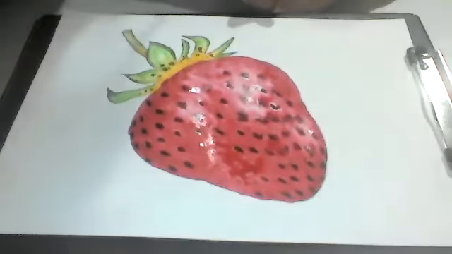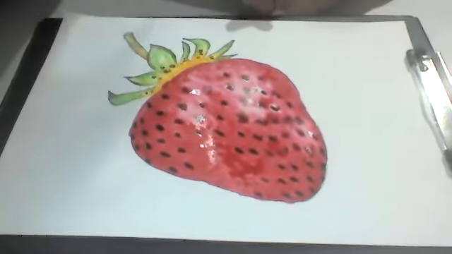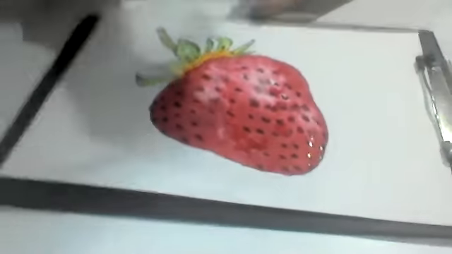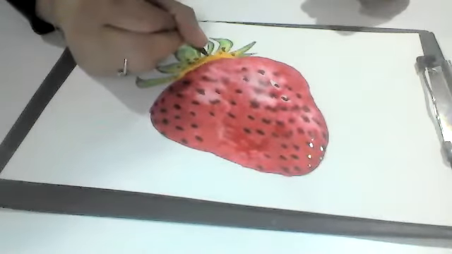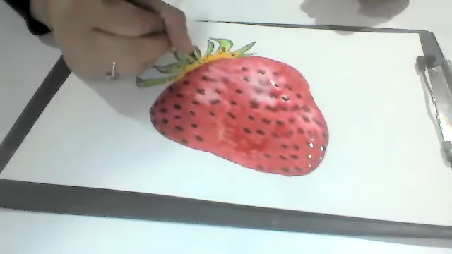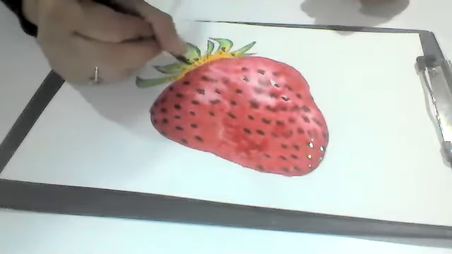Now, let me just see if it's dry enough. I think this. Okay, I'm going to get some burnt umber. And I am going to paint some lines from those black spots going towards the strawberry.